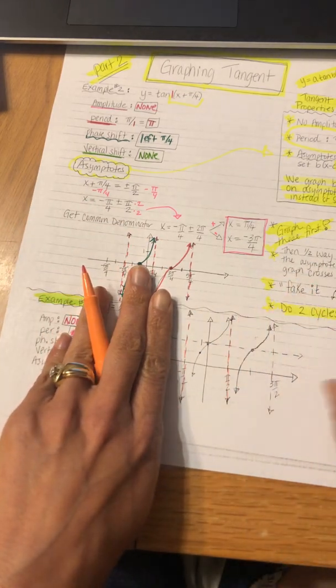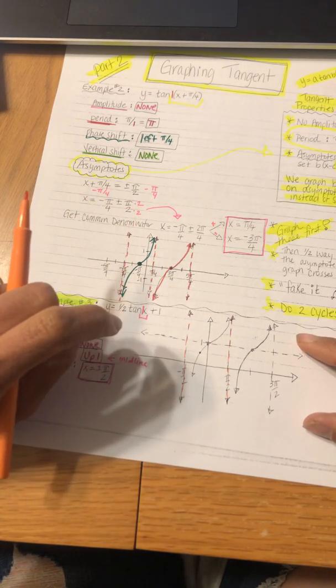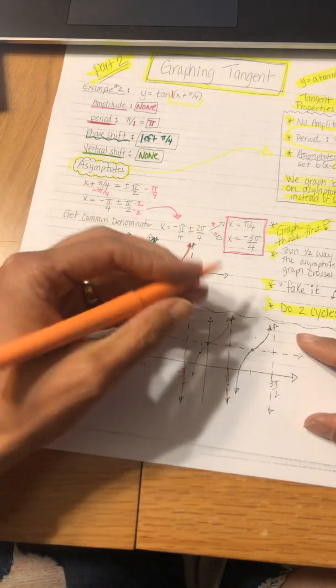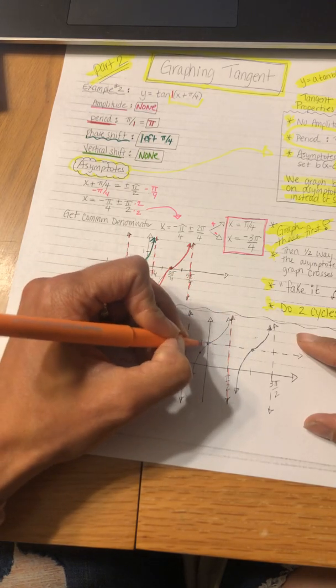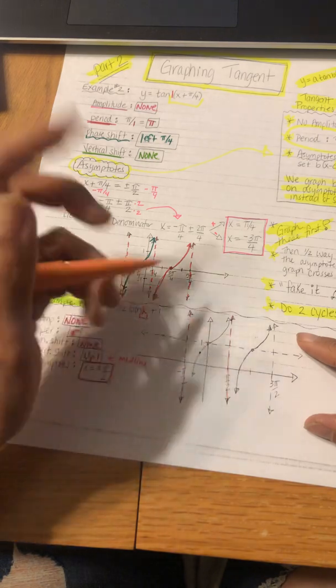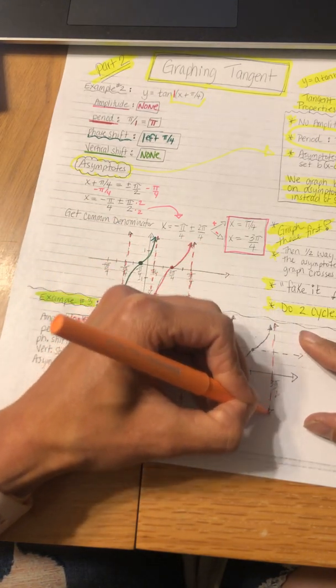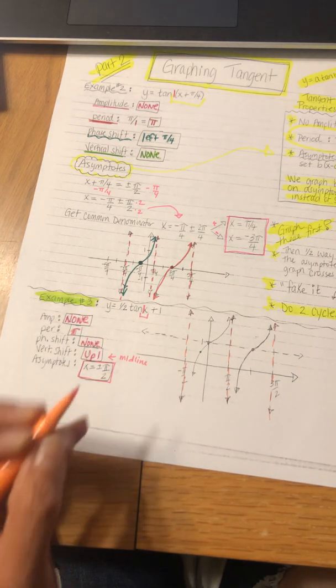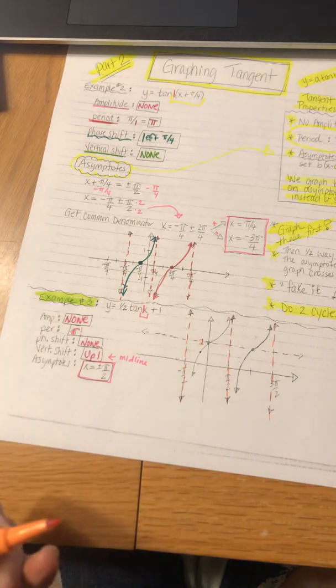So I need one more cycle, remember? So it is 1, 2, well, I guess this would be 1 in here. Never mind, that's not a dash mark. Sorry, 1, 2, 1, 2. That's our next asymptote. Sorry, I was taking that 1 as a dash mark, but that's just 1 because that's at 1 on the y.